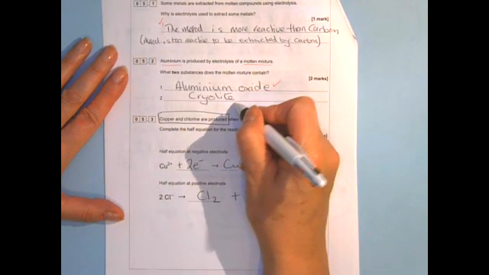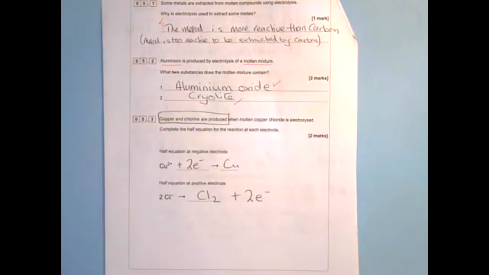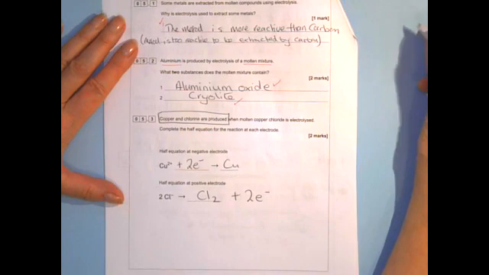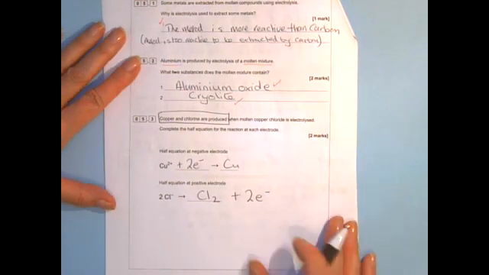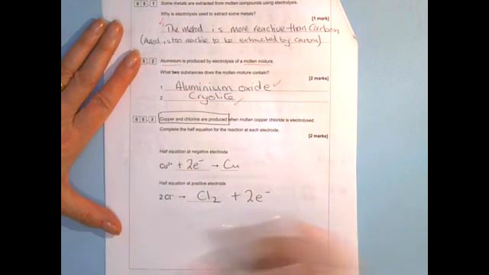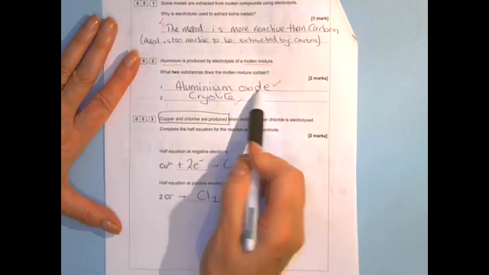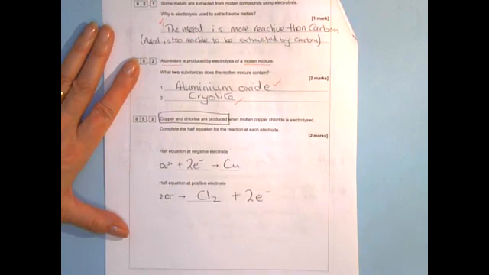Now cryolite is used because it will reduce the temperature at which aluminium oxide melts. So it means you don't have to put so much energy into the process, so it's going to be cheaper because you don't need as much energy. So cryolite, and aluminium oxide.